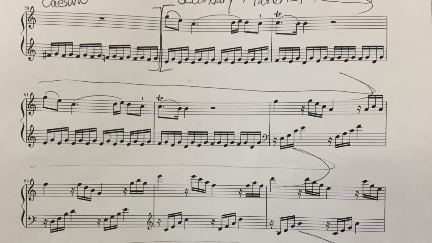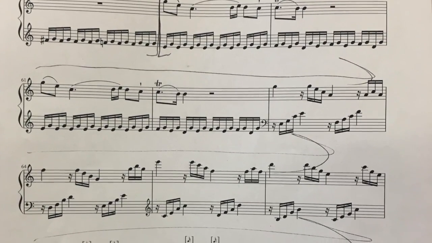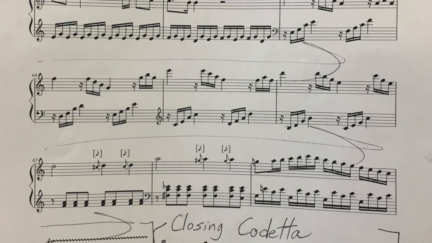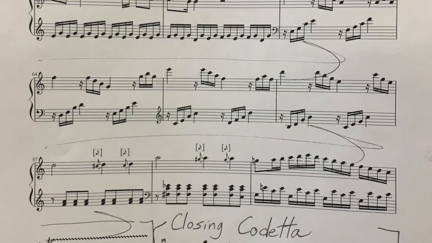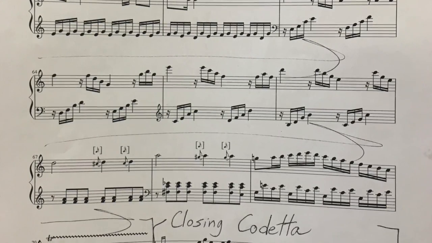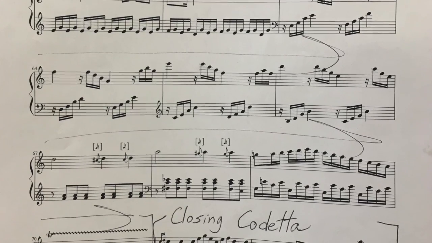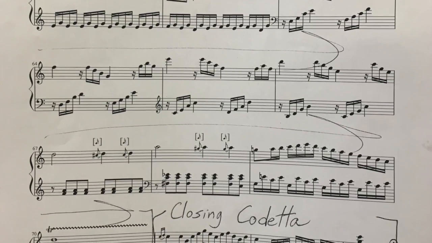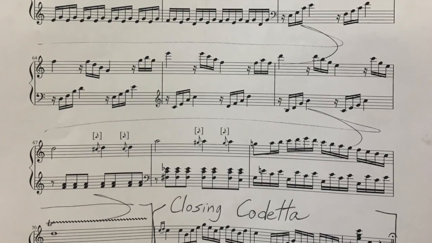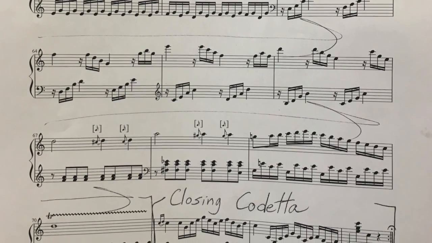The secondary material is presented in the same way as it was in the exposition. We now reach the closing codetta. This closing codetta, just like in the exposition, is anticipated with a trill and ends with a perfect authentic cadence, ending the piece in C major just as it began.